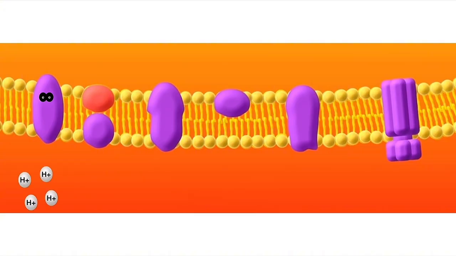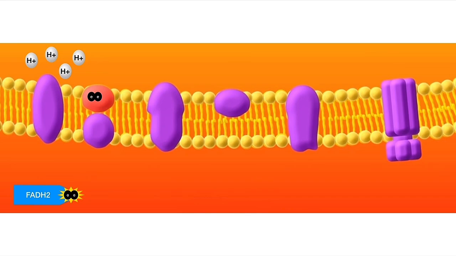And this energy is used to pump hydrogen ions or protons across the inner membrane from the matrix into the inner membrane space. The electrons are then transported by the molecule toward their next destination. This molecule also picks up electrons donated by FADH2, the electron carrier that we made during the Krebs cycle. All of these electrons are then passed on to another protein complex.